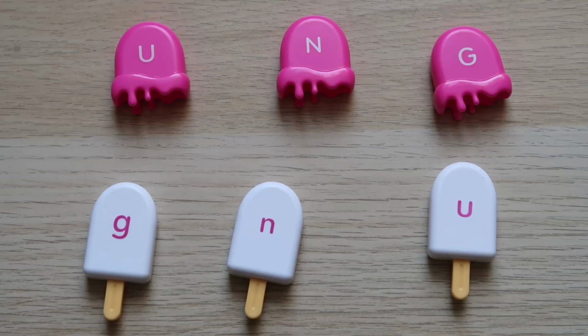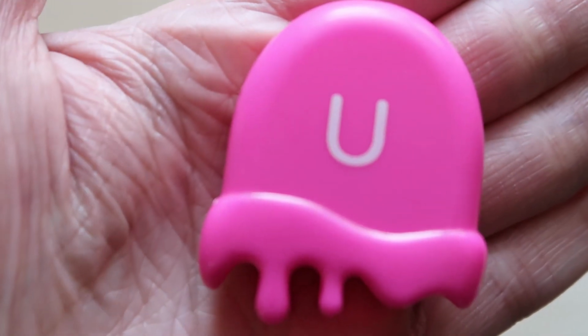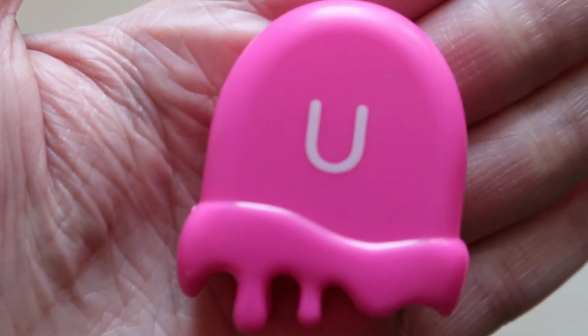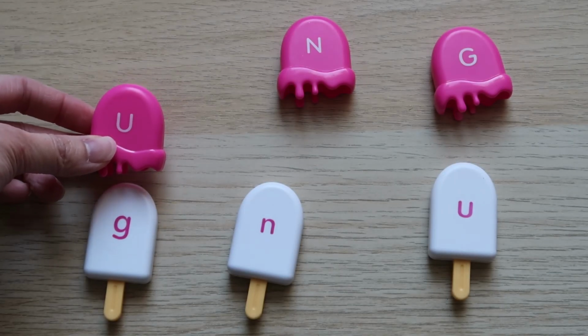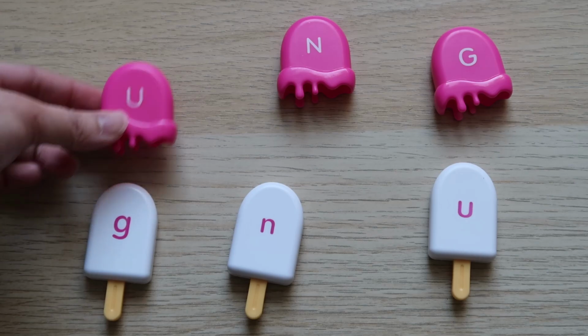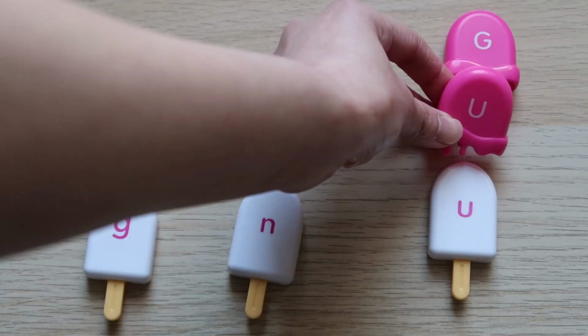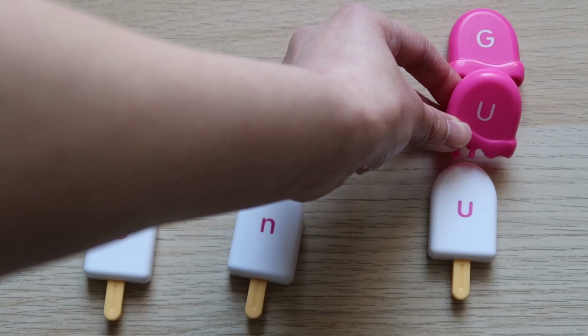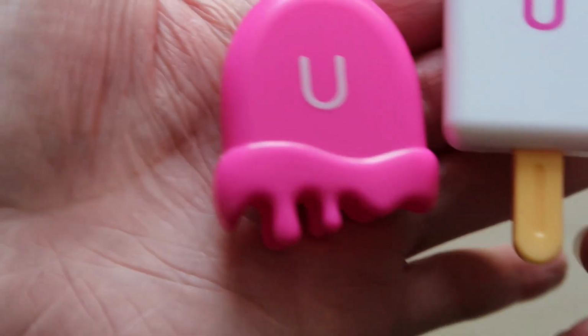Now we have the pink ice cream bars. This is the uppercase U. We need to find the matching lowercase u. We need to look for the lowercase u. Is this a lowercase u? No, this is a lowercase g. Let's check the next bar. No, this ice cream bar has a lowercase n. This ice cream bar has the lowercase u. We have the uppercase letter u and the lowercase letter u. Let's go ahead and put them together.